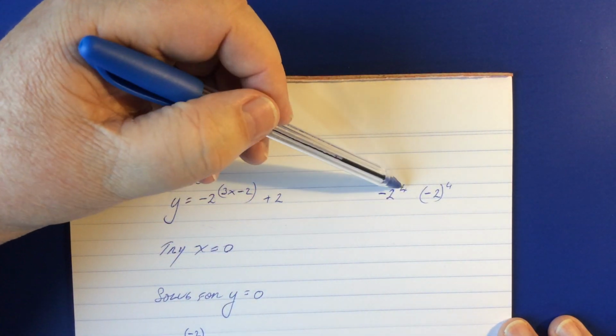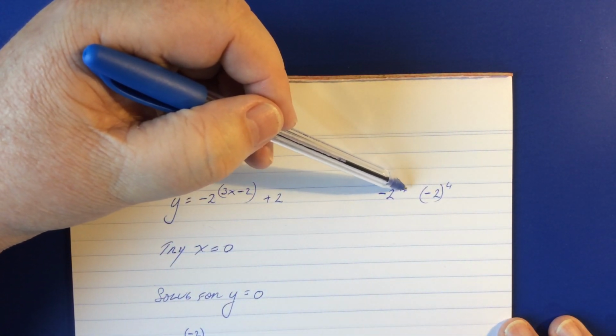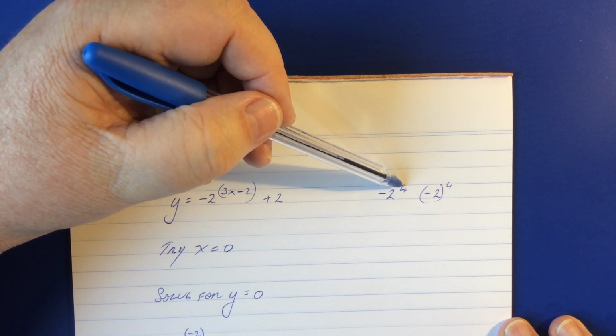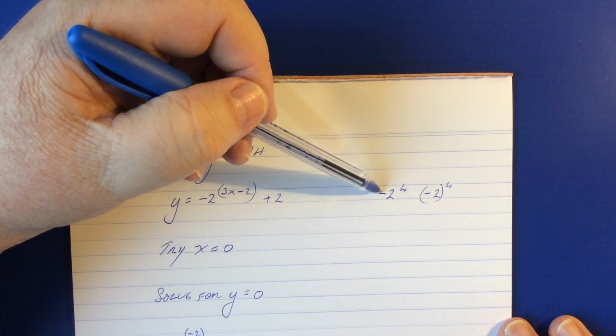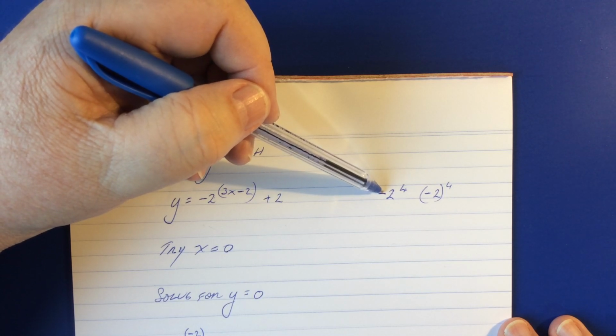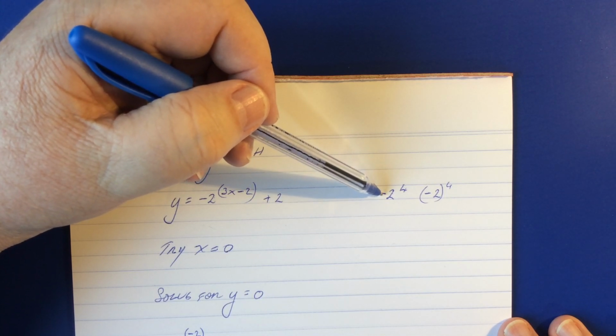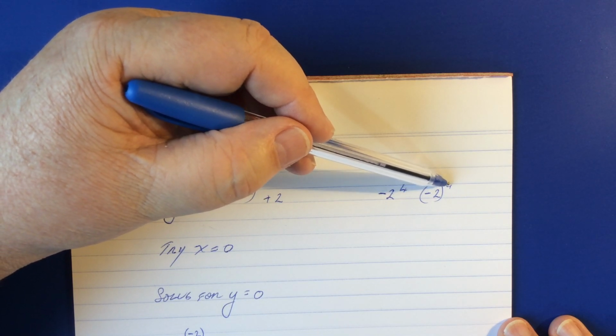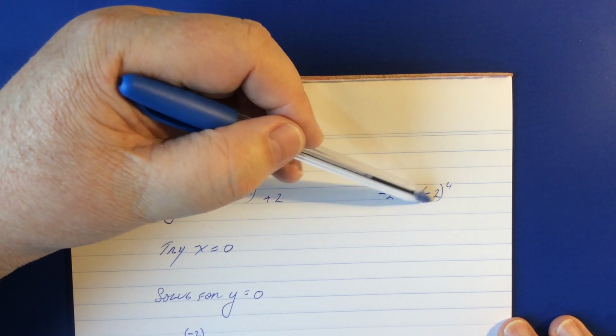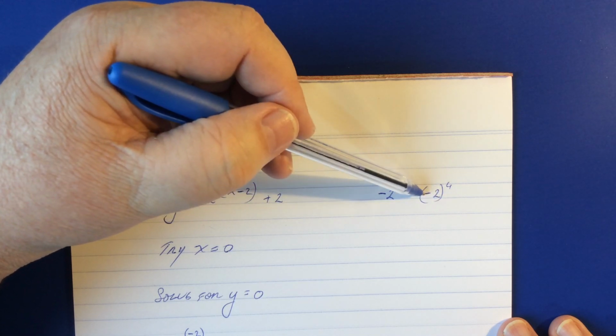The order of operations in mathematics tells us that we must do the work with the indices before we do anything to this, whereas this power here operates on the entire contents of this bracket.